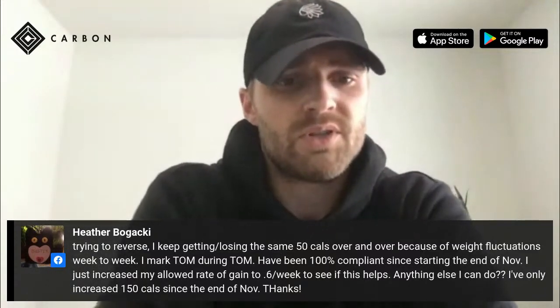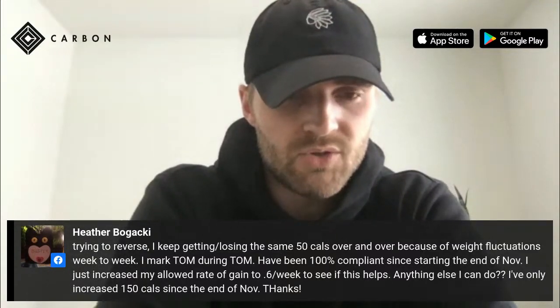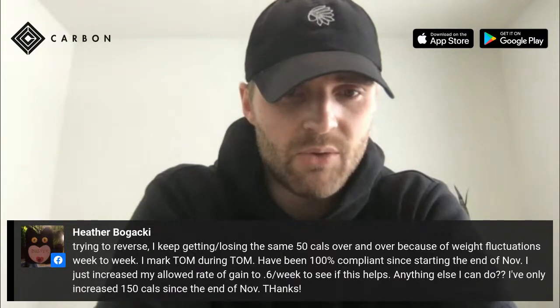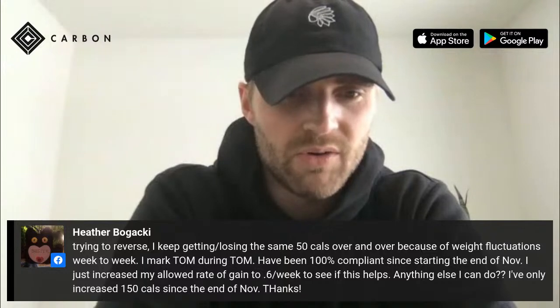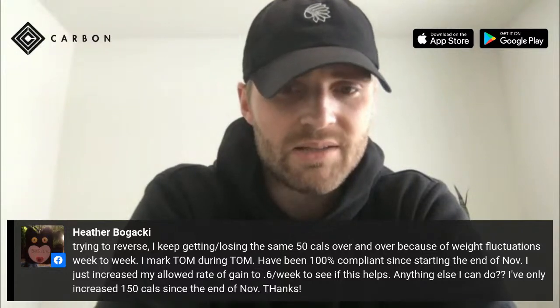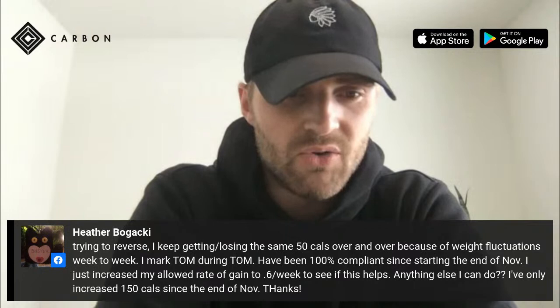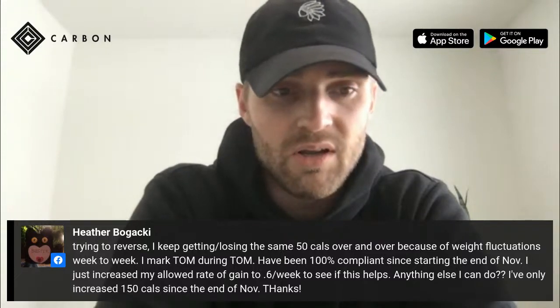Trying to reverse. I keep gaining and losing the same 50 calories over and over because of weight fluctuations week to week. I mark time of month during time of month. I've been 100% compliant since starting at the end of November. I just increased my allowed rate of gain to 0.6 to see if that helps. Anything else I can do? I've only increased 150 calories since the end of November.